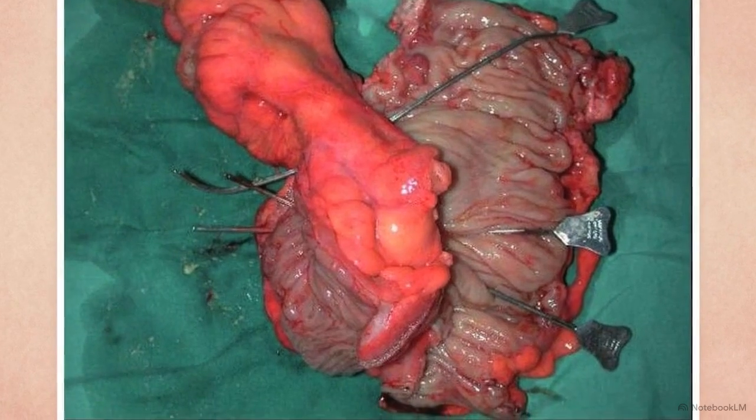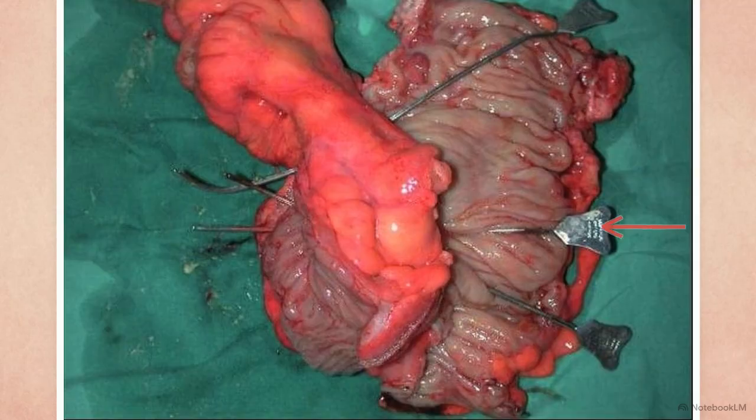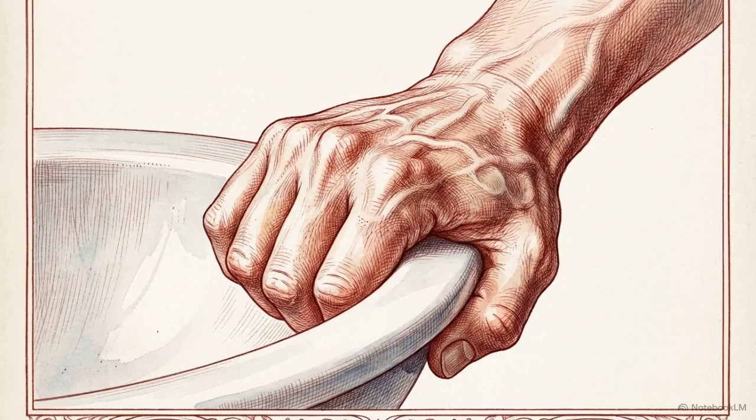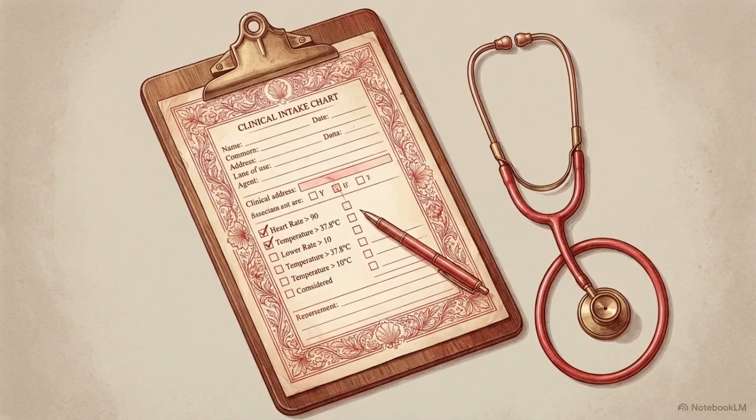This resected specimen shows multiple enterocolic fistulae tracts connecting the terminal ileum directly into the sigmoid colon. Ulcerative colitis rarely fistulizes due to its superficial nature. Instead, patients classically present with bloody diarrhea, tenesmus, and intense urgency. Accurate colitis assessment moves beyond subjective symptoms, relying on standardized clinical metrics to identify early systemic toxicity.